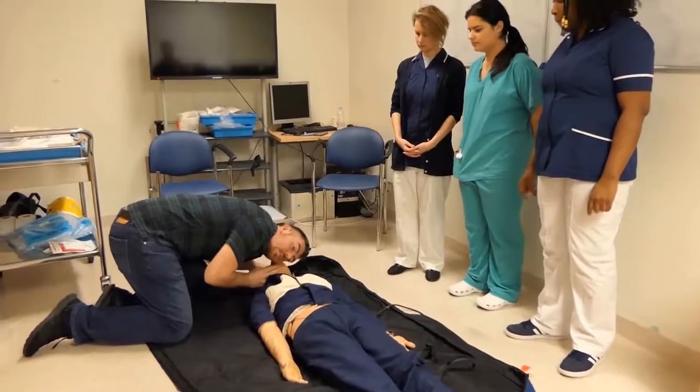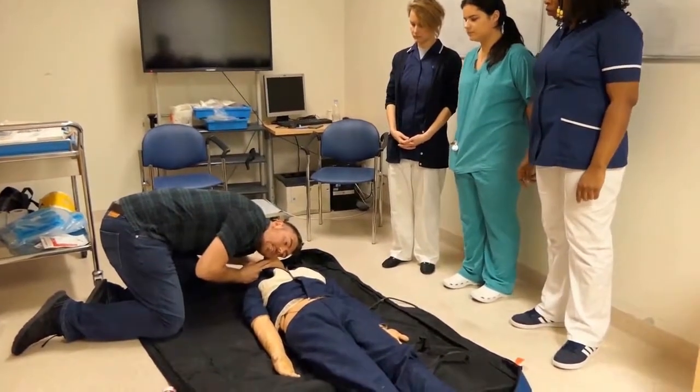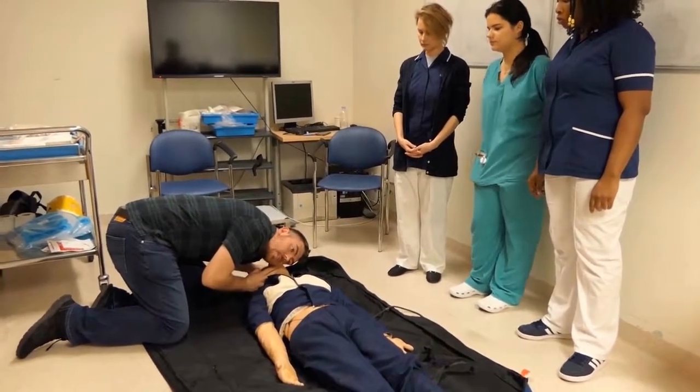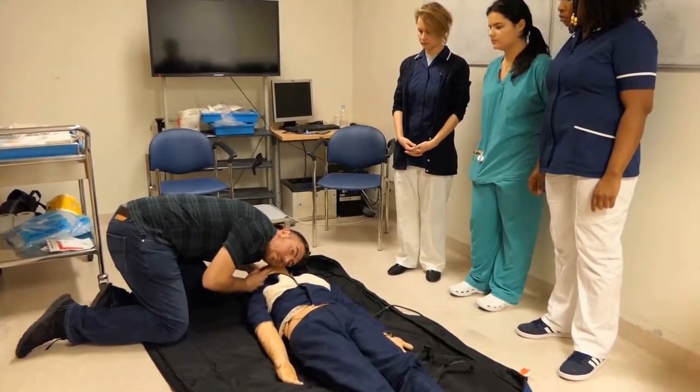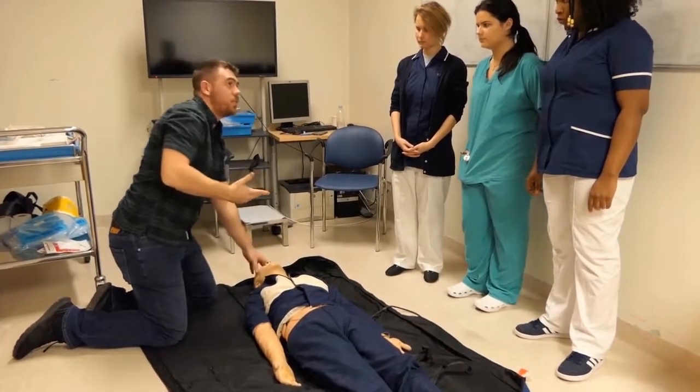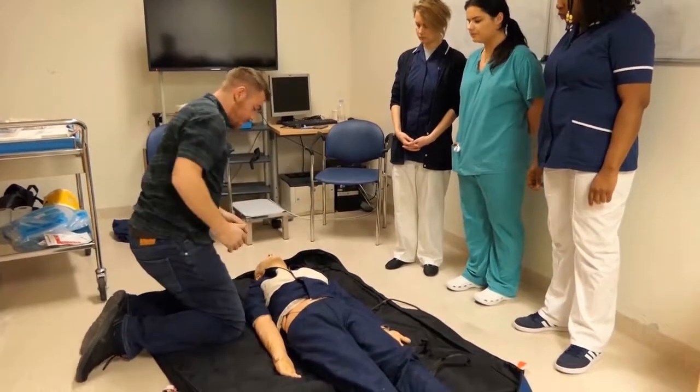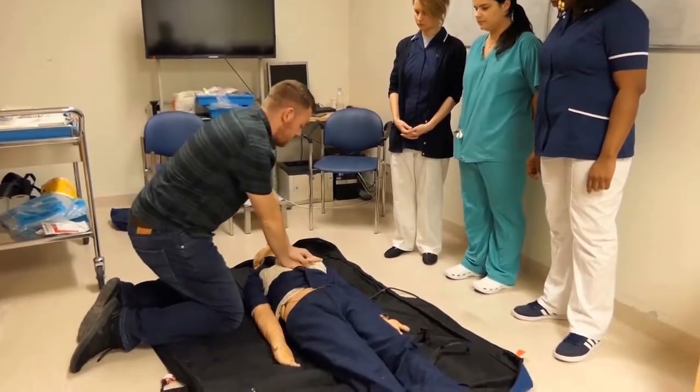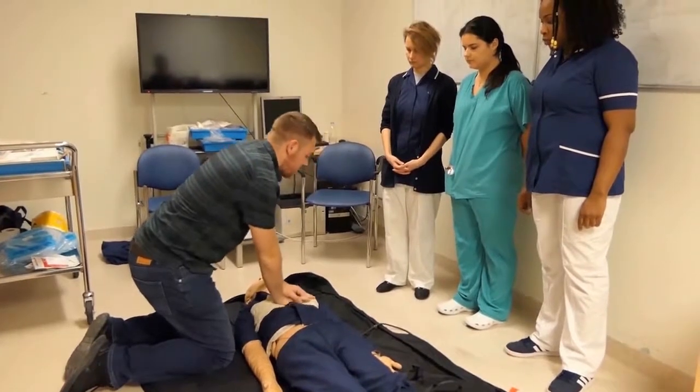Down. 1, 2, keep this going for 10 seconds. I can't see the chest going up and down. I can't feel any breath or hear any breath. So the patient isn't breathing. Then you go into the compressions, okay? Middle, middle, down. 1, 2, for 30 times.